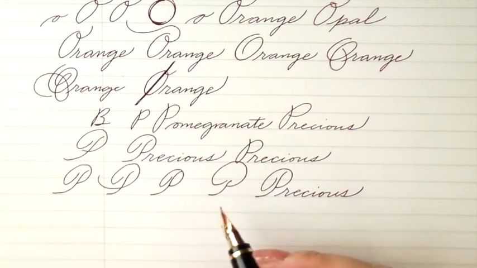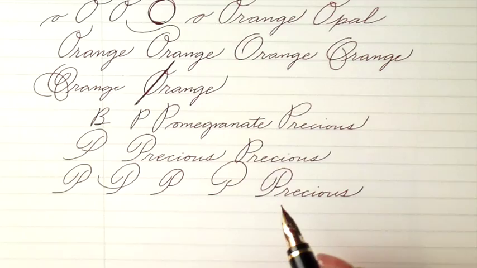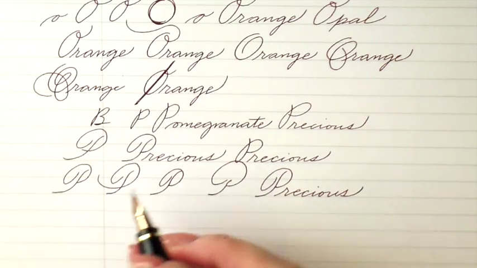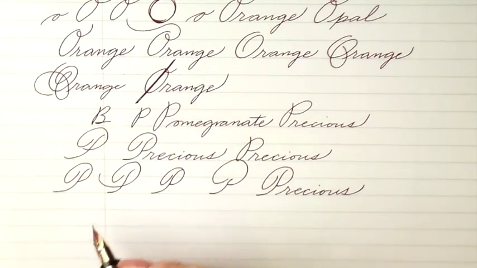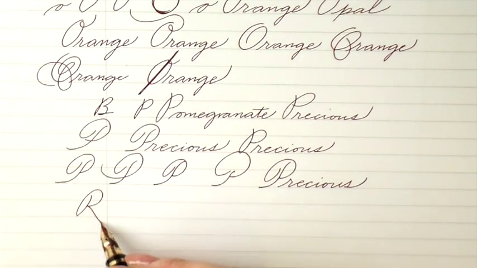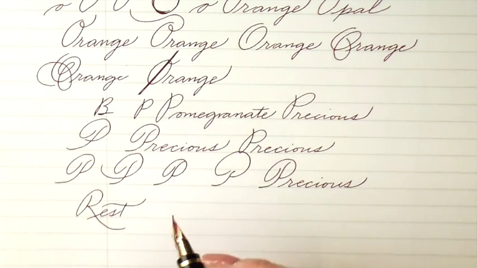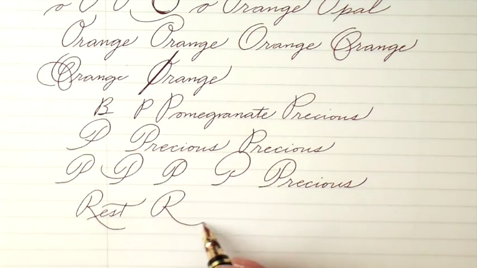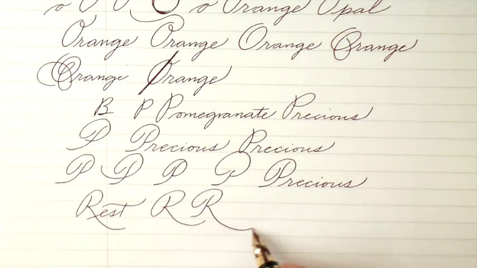Okay. R is basically the same as your P. So if you choose this P, you could do this. Instead of stopping here, just go down. There you go. Or like that.